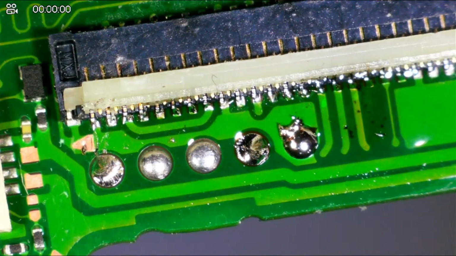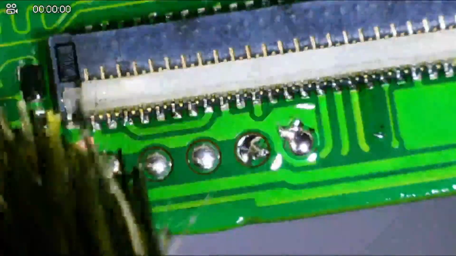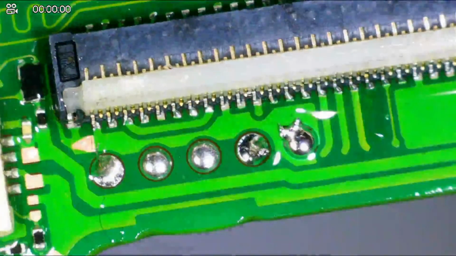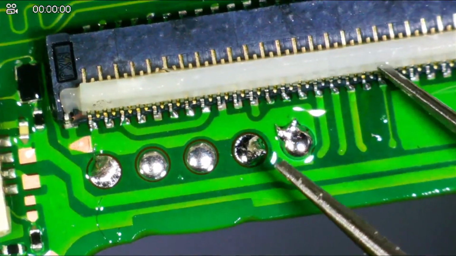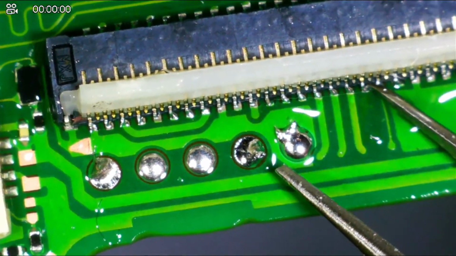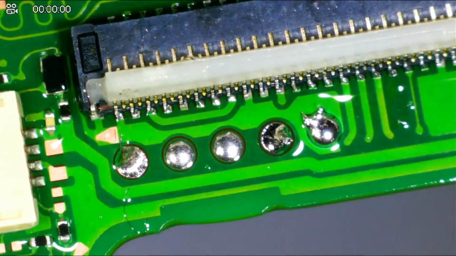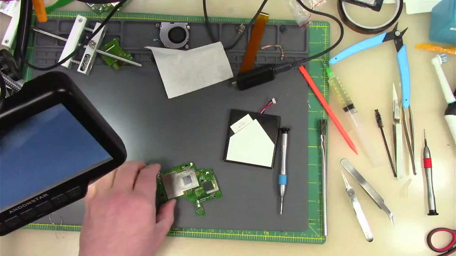So that should be good to go on that. Clean that up a little bit. Have the pin solid now. So that may be my issue solved. So let's go back to this one.